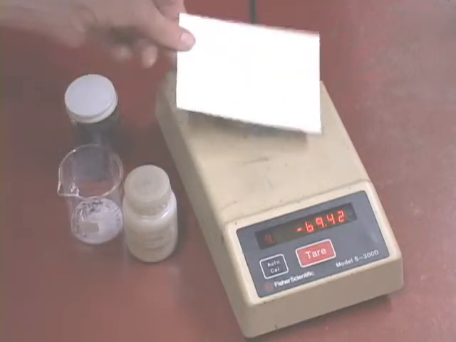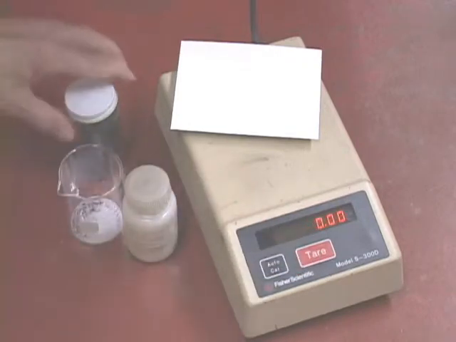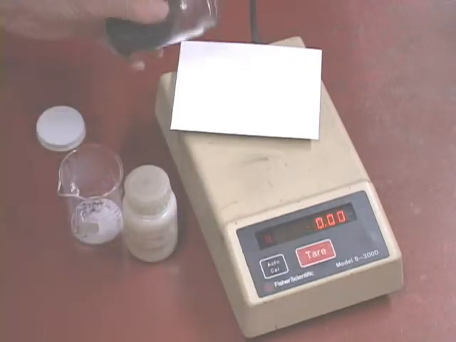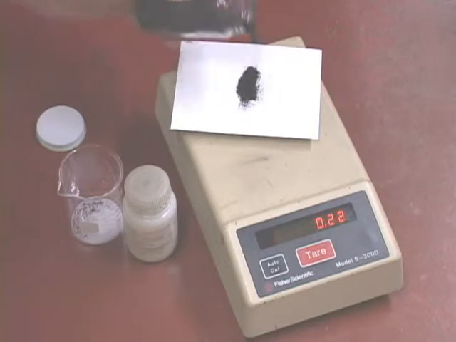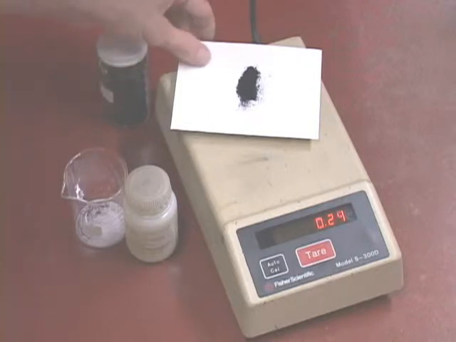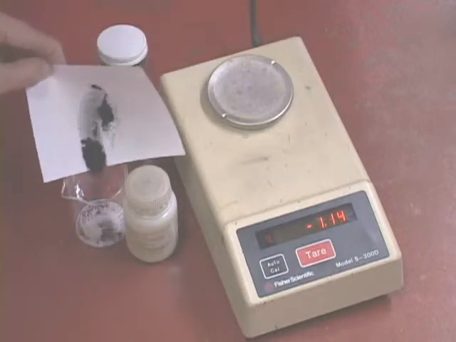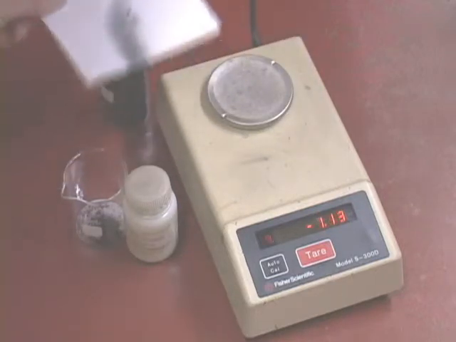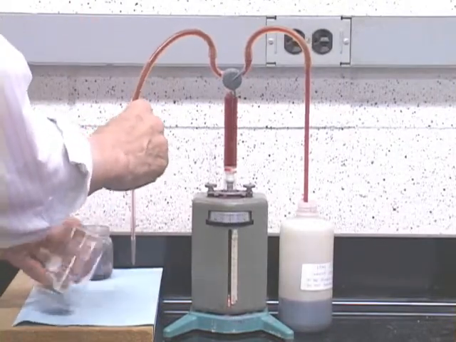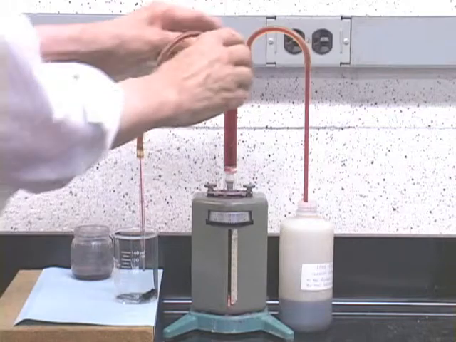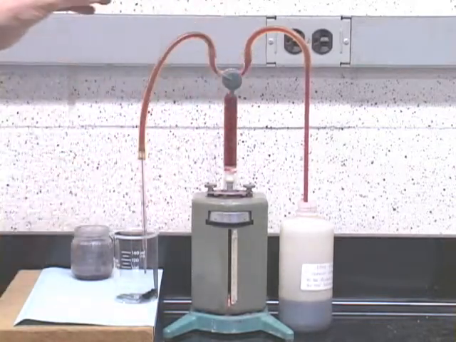Using a piece of paper, weigh out and add a small amount of powdered activated charcoal. You should be asking yourself, why are we adding this? To this we'll add a measured amount of cobalt chloride solution of known concentration, using this rather fancy looking burette.